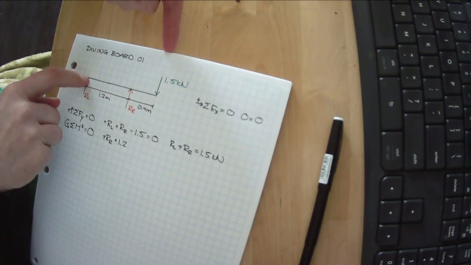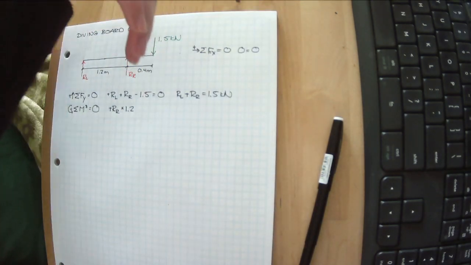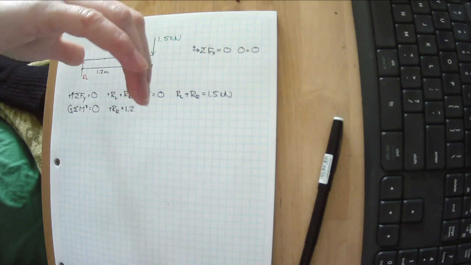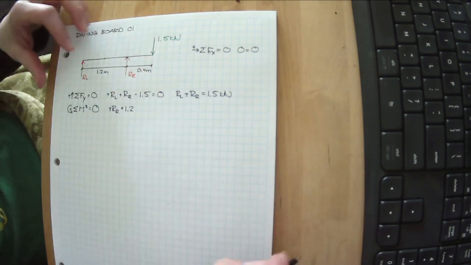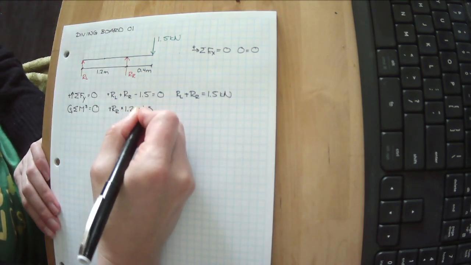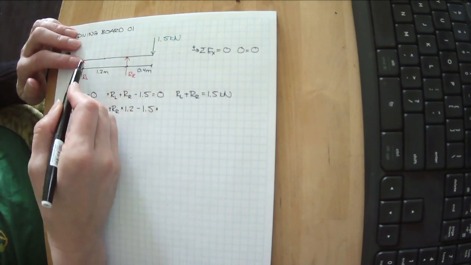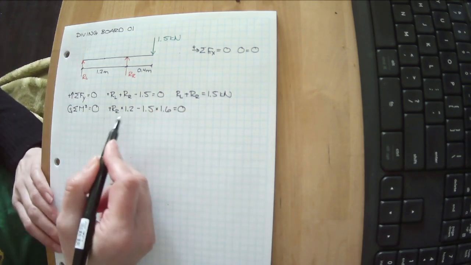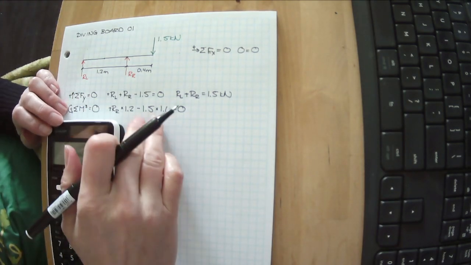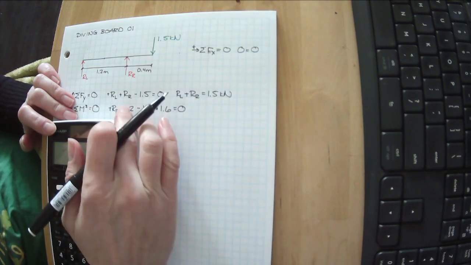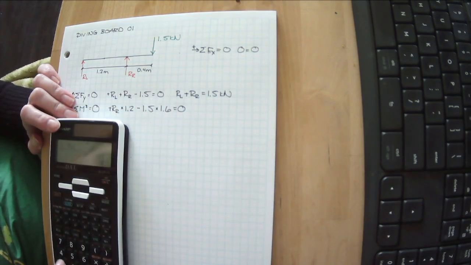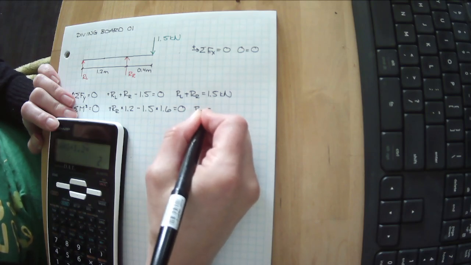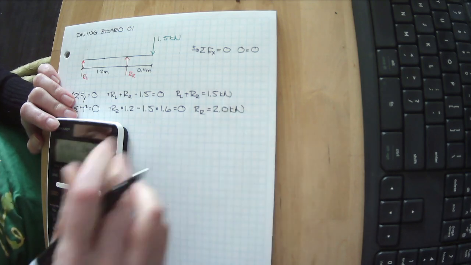With the thumbtack right here, we've got our force pushing down, trying to spin this in this direction. Curling my fingers in the direction it's trying to spin, my thumb tells me that's spinning it in the negative direction, because my thumb is pointing along the negative z-axis. So minus 1.5 times its eccentricity. This distance is 1.2 plus 0.4, or 1.6. I can rearrange this to find RR: 1.6 times 1.5, divided by 1.2. 1.5 times 1.6 divided by 1.2 equals 2. RR equals 2 kilonewtons.